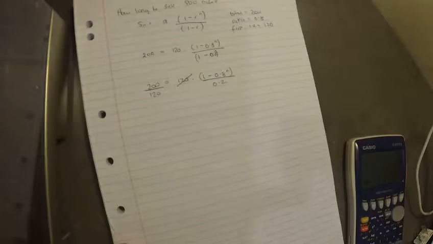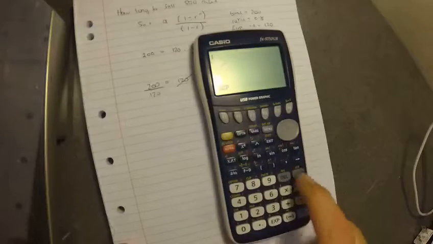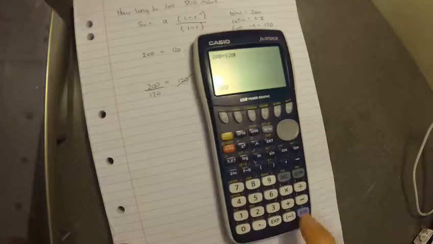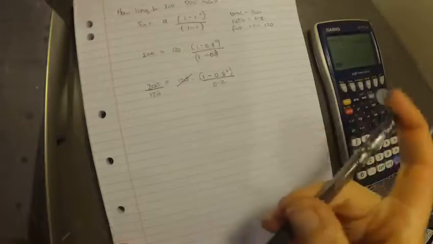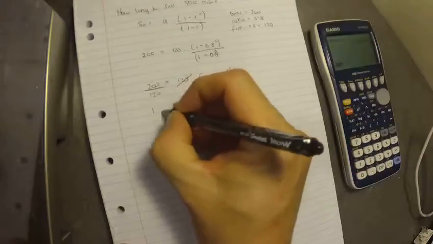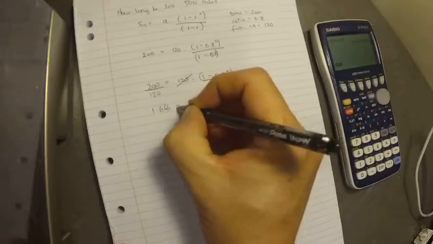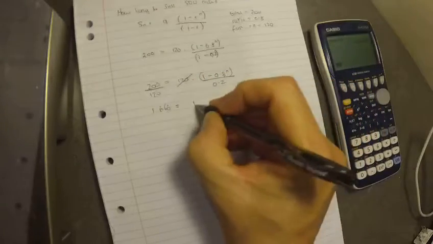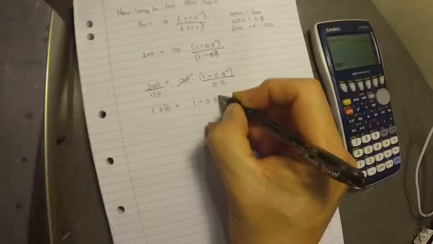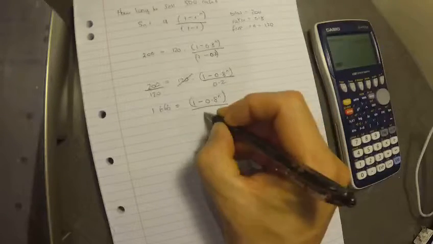So if we go to our calculator, 200 divided by 120 is 1.6667, or 1.666.